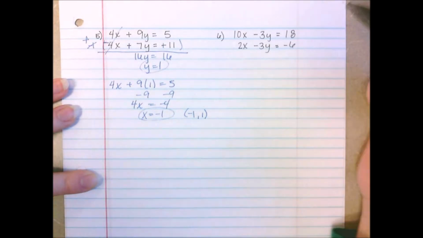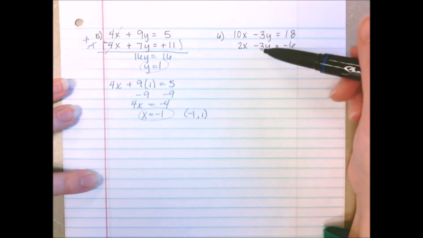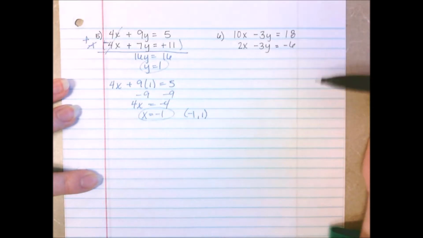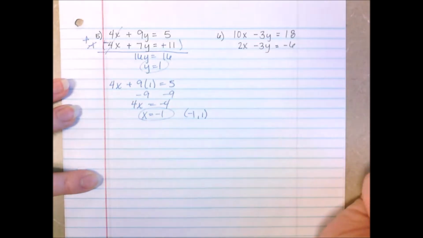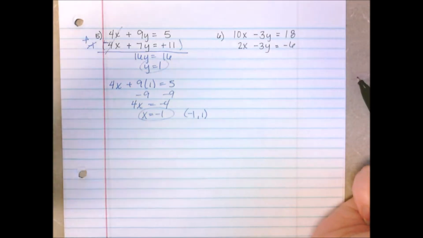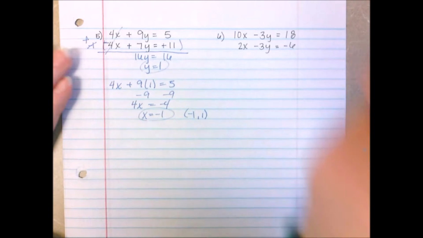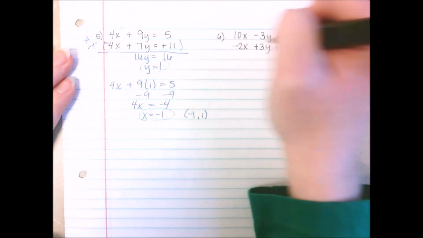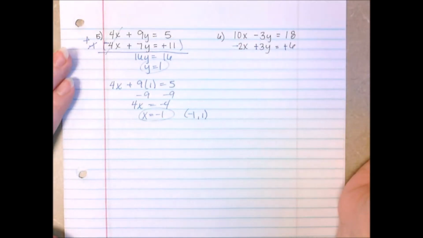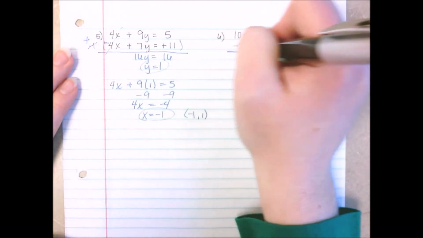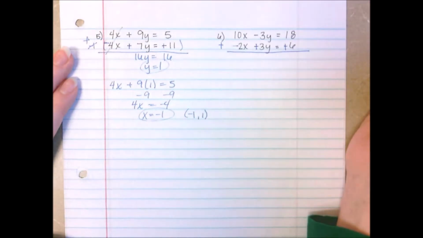In number 6, again, we're going to notice that we have equal coefficients but not opposites. So I can multiply the entire equation through by negative 1. You can do this to either the top or the bottom. I'm going to go ahead and do it to the bottom. So that's going to flip the sign of everything in my original equation. And then I can add through to my equations.